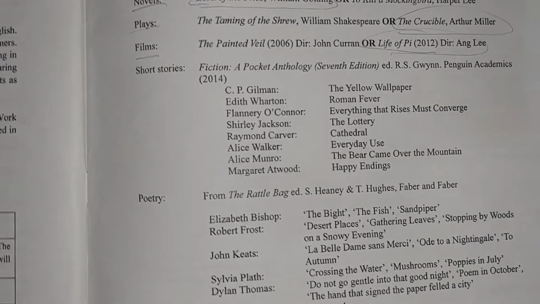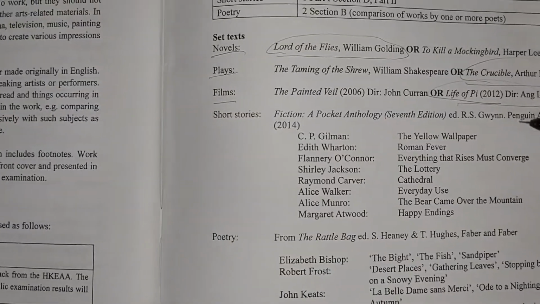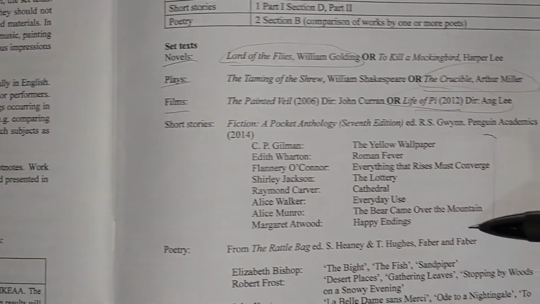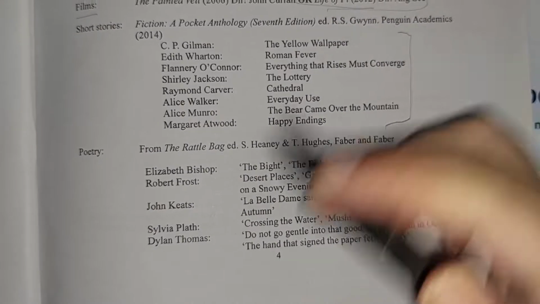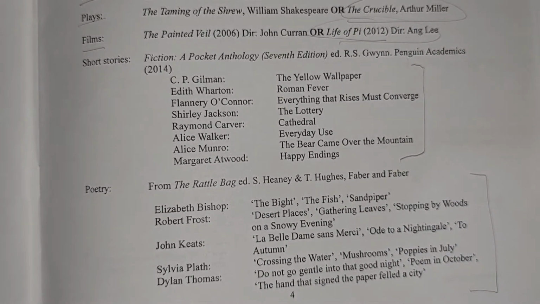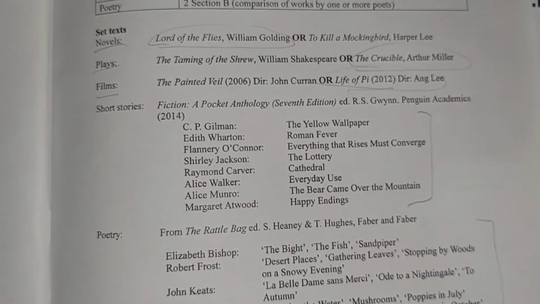Again, for the short stories, let's imagine that I've studied everything and I'm not going to choose anything. I'm going to study all of them before my DSE exam, and I'm going to study all of the poems without being too choosy and selective to make sure that I can get the highest grade possible.